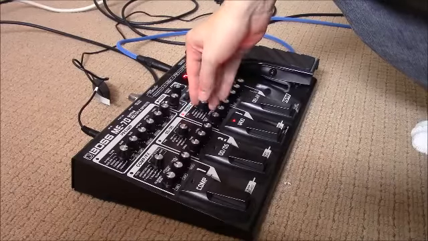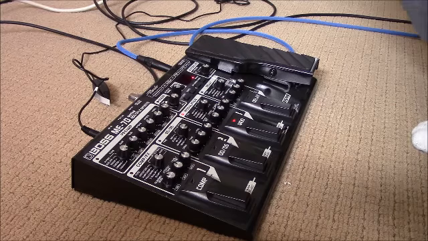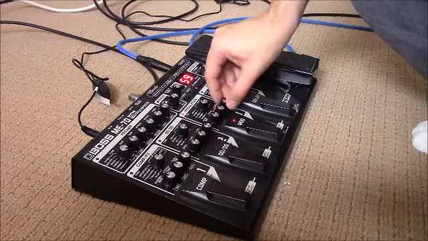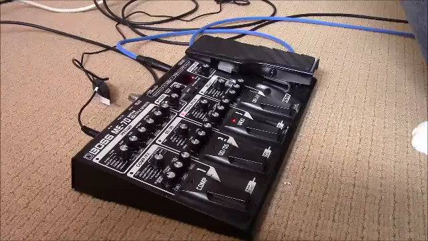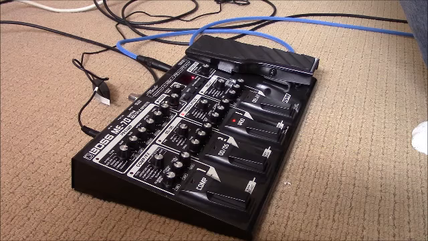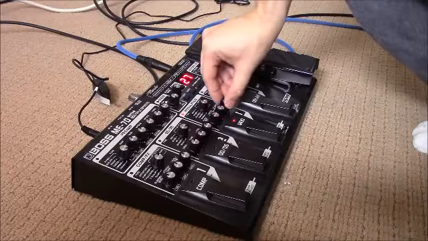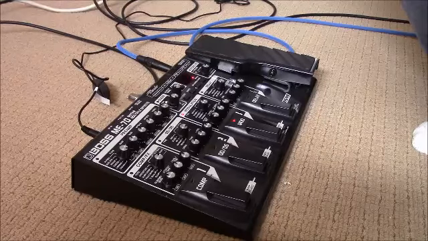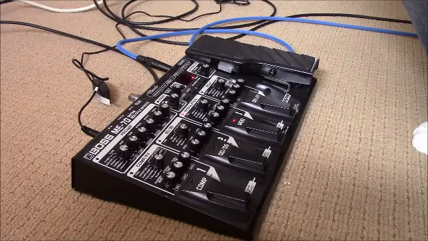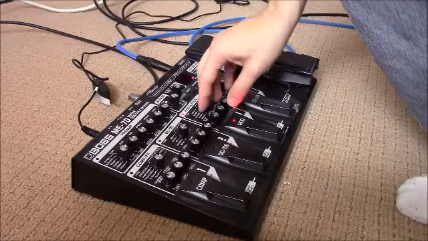Then vibrato. Can sound very sci-fi depending on how you want to mess with it. Slow it down a little bit. Play it slow, you can almost get the effect of like a violin.